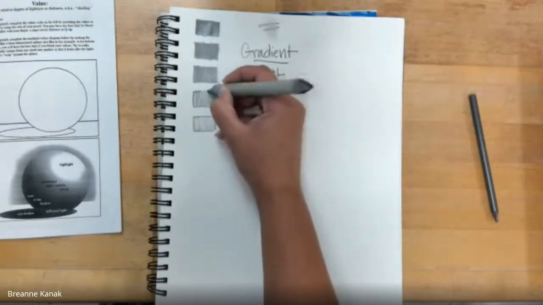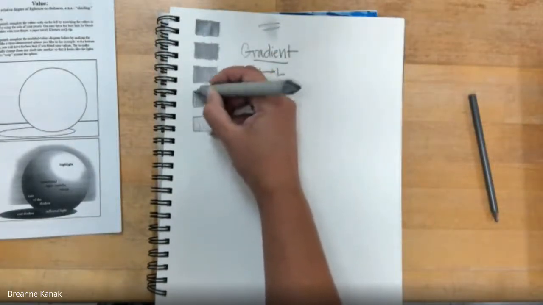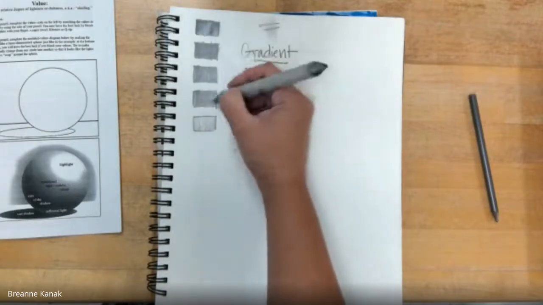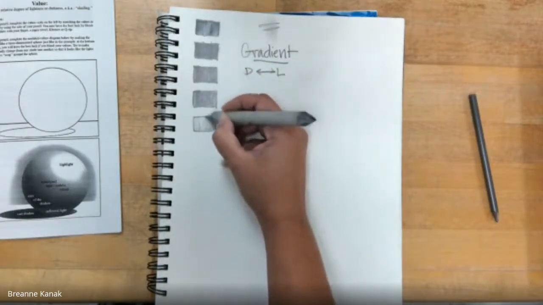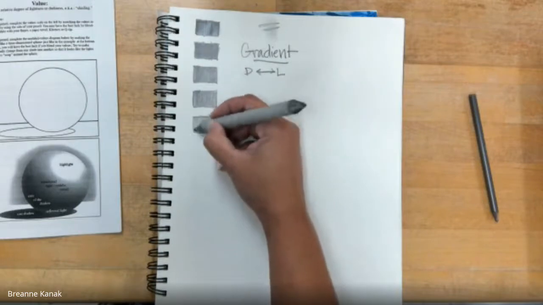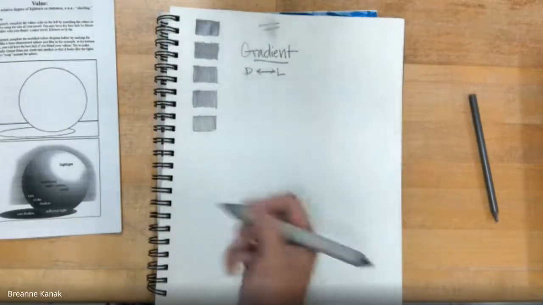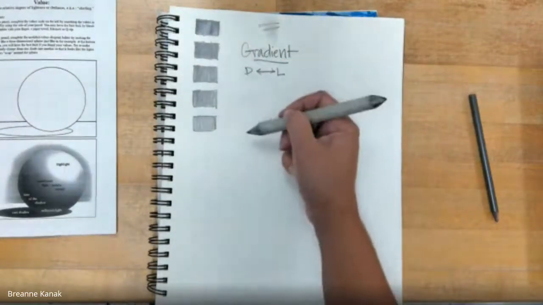What do you think I could do? What would be an option if one of my values was too similar to the other one? Perhaps we could erase a layer. Well, we might still have some residual color on there. That might be a problem.